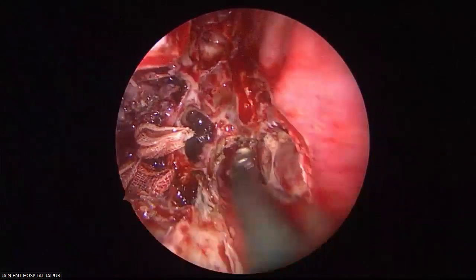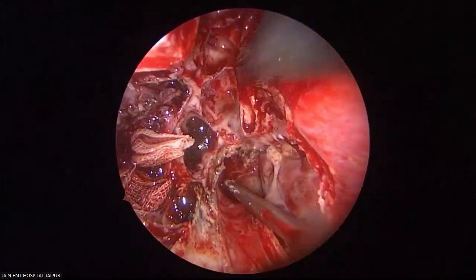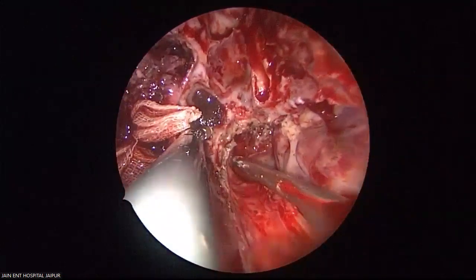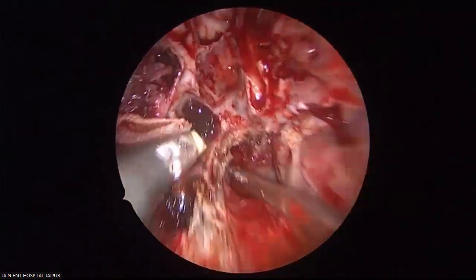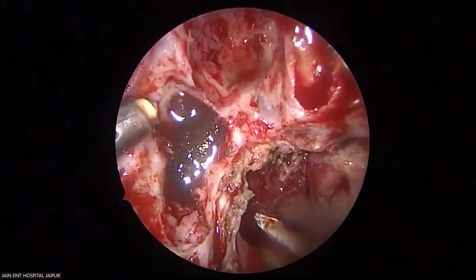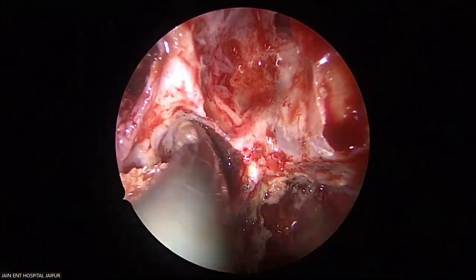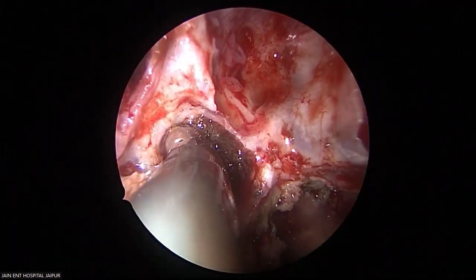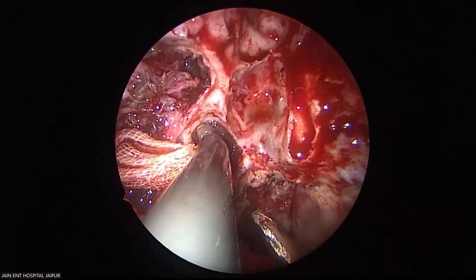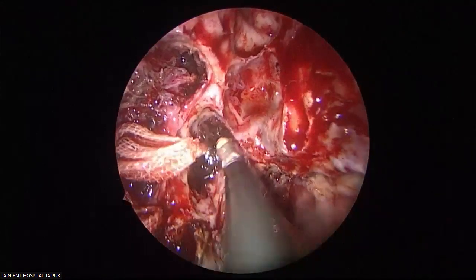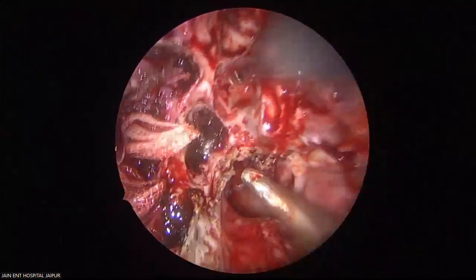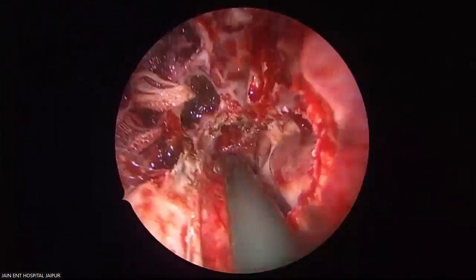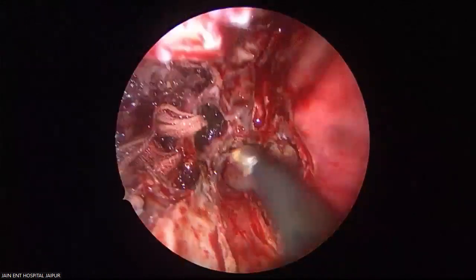See all extensions of the tumor, all the anatomy. See the pterygoid process, see how it is cleared up. Only flat bone all around. See this flat bone? If I drill this flat bone, the temporal lobe is there up. Up there is the temporal lobe. From there only it enters into the middle cranial fossa. Same way you have to pull it. That's it. Excellent.